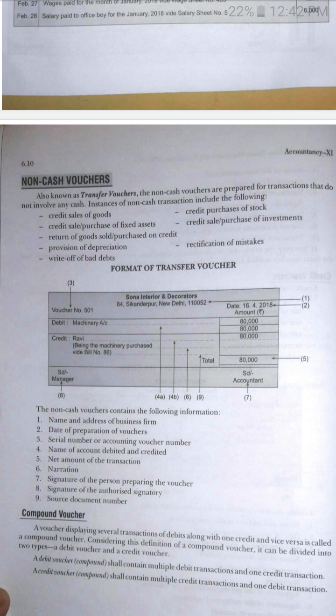Understood? So what is the entry? We have to debit the machinery account and we will credit the Ravi account. This is the way we have to make the journal entry. If it is a cash purchase, what will be the entry? Purchase account debit to cash account.